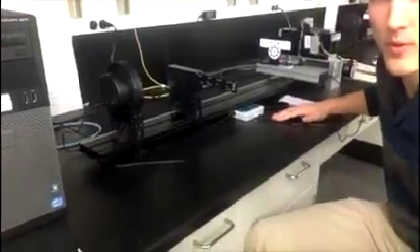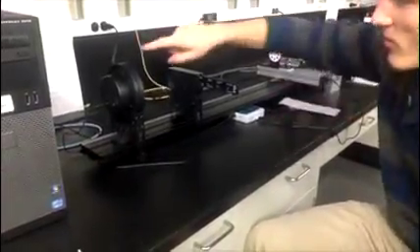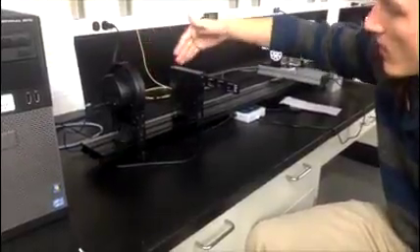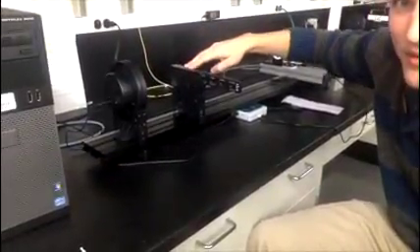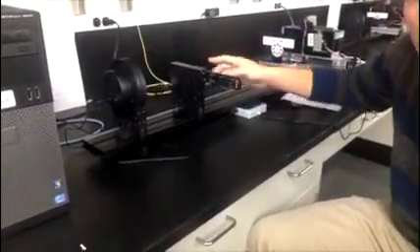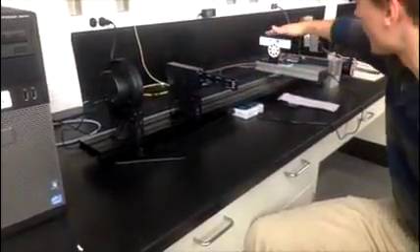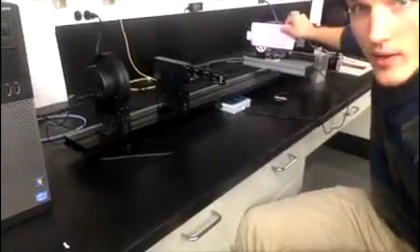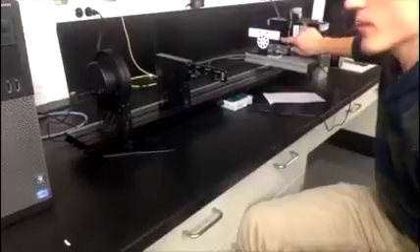The setup of this experiment is as follows. We start with a laser, and we shine it through a single slit of a known width, and then the beam travels down to this detector over here. You can't see it very well in the light, but it generates a little diffraction pattern that we can detect.